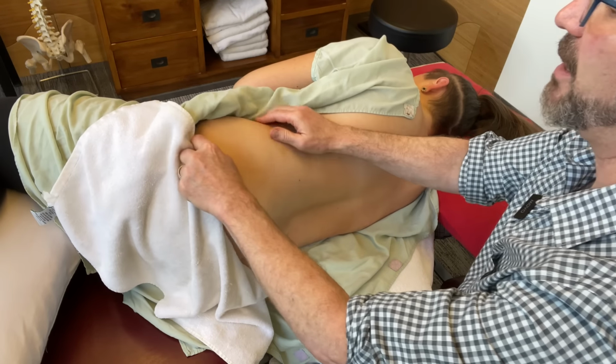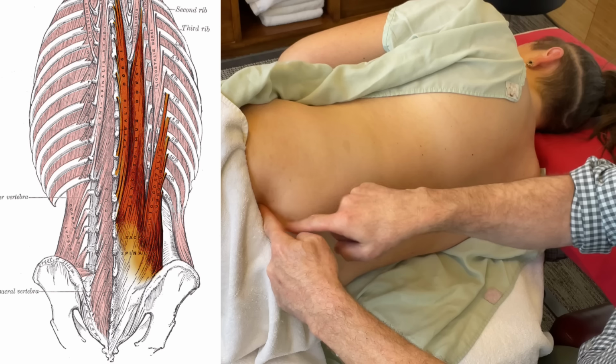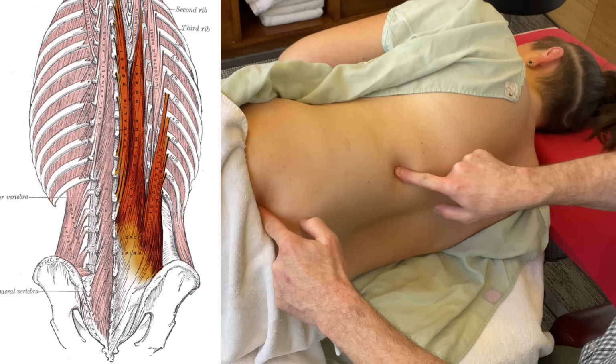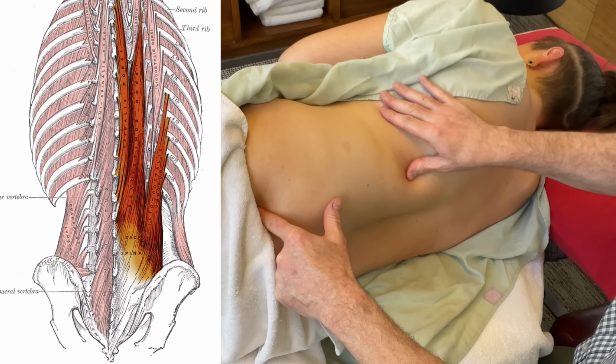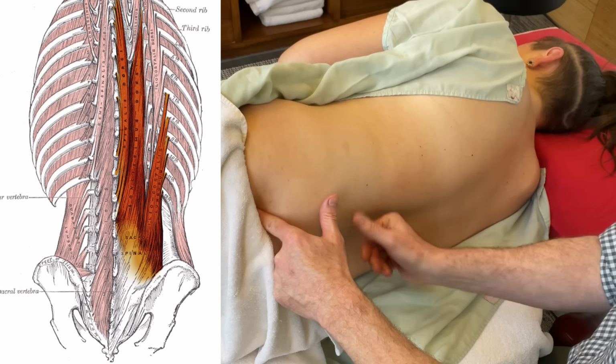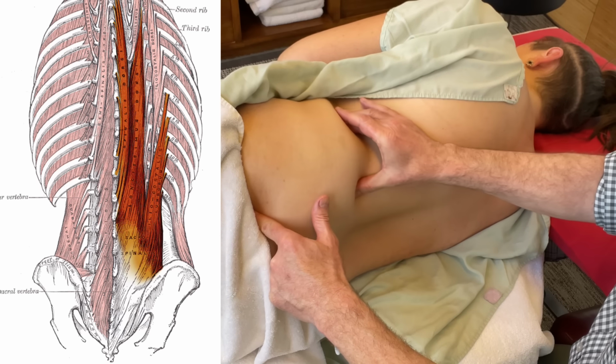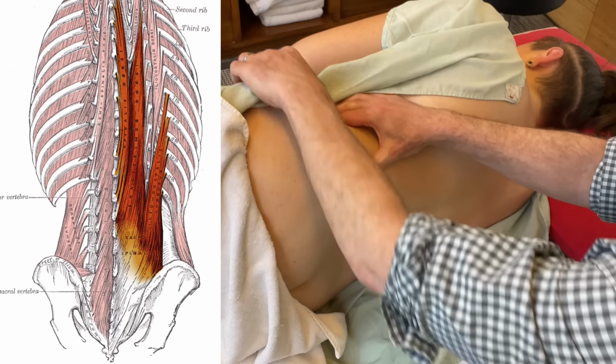So my landmarks here, I've got her piriformis right here and the bottom of the rib cage right here. So again, in general, lumbar erectors here, and this space is QL.